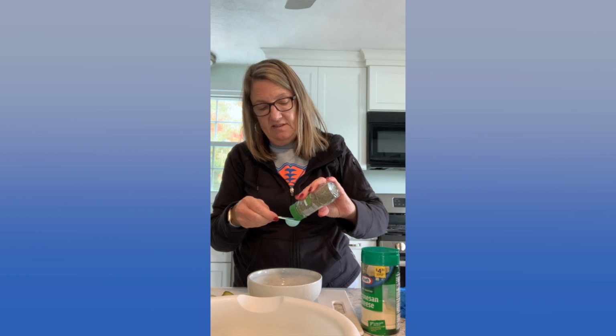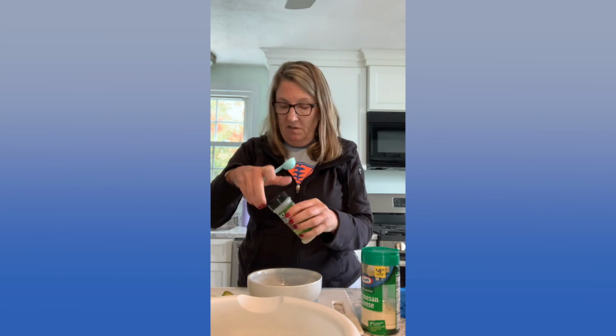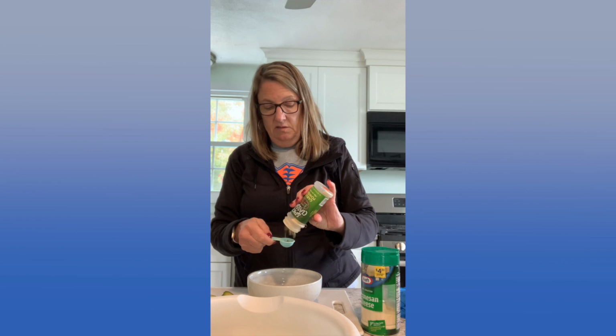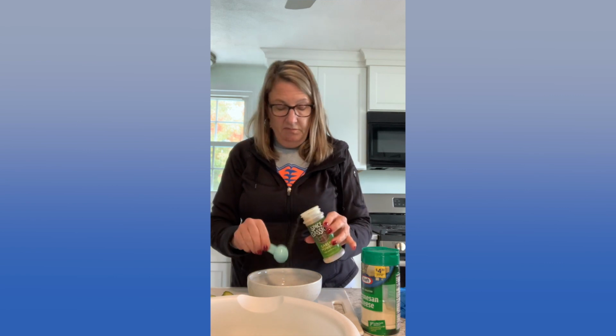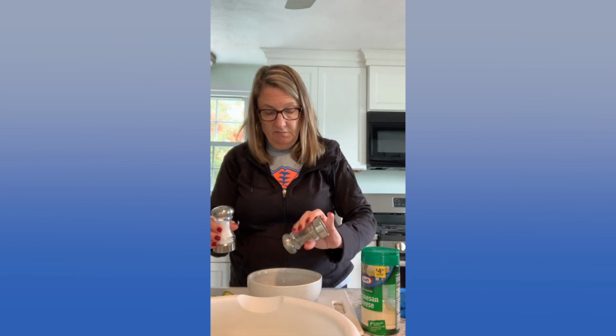And you don't need these exact spices. You can pretty much use about any spice you want. I have some garlic powder. A little salt and pepper. And I think what makes it is the Parmesan cheese.